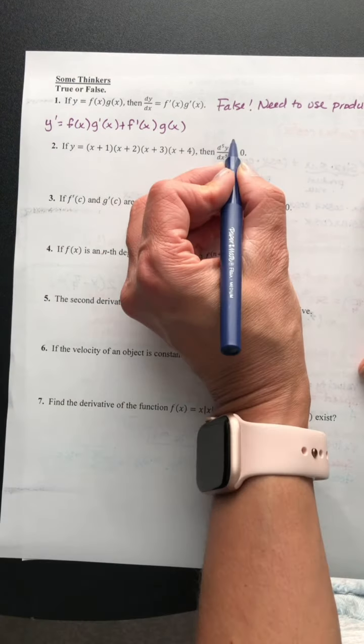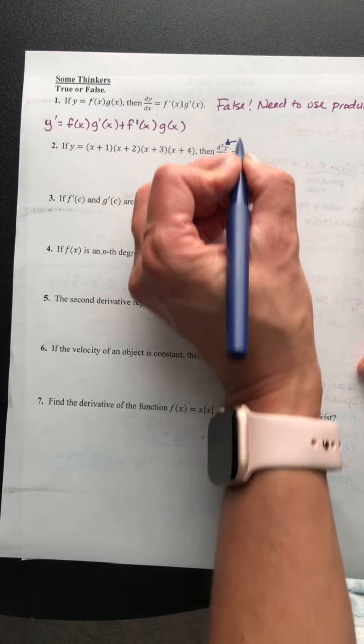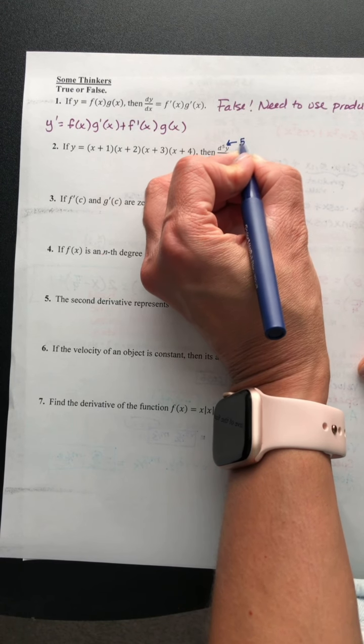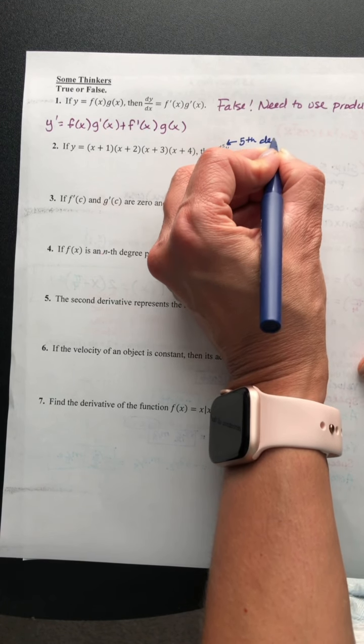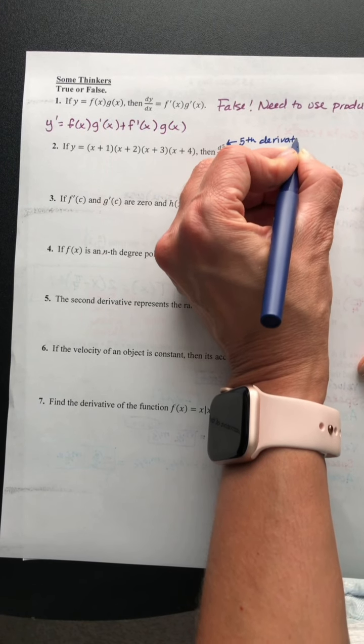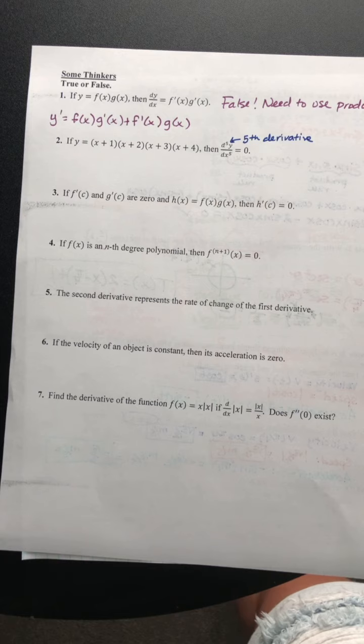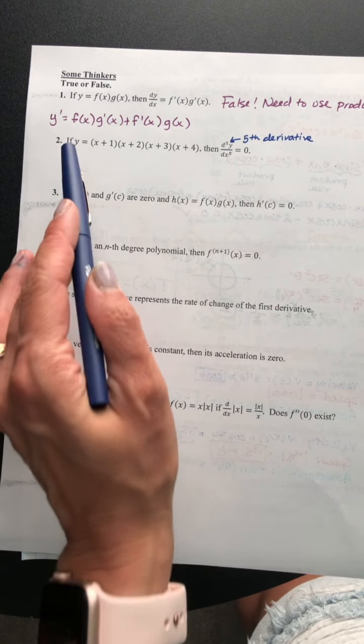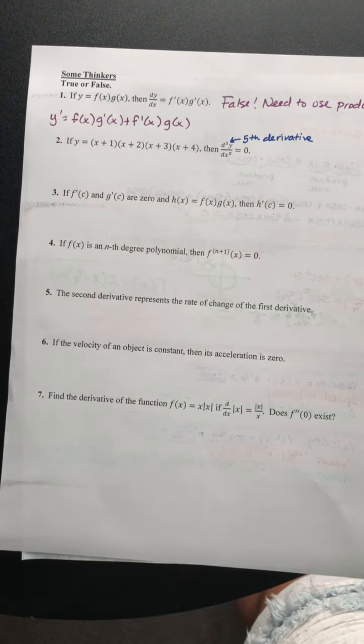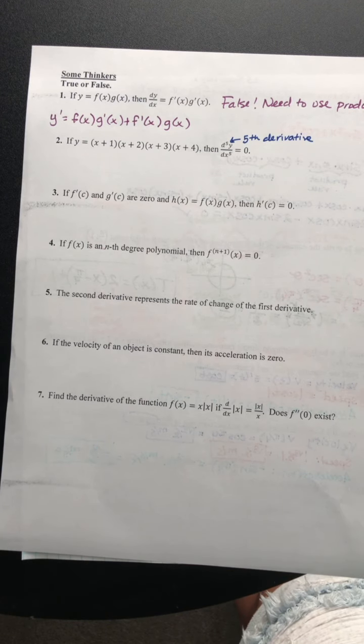What nonsense is that? Well, that means that they're asking for a fifth derivative. We can go higher than 2? Yes, we can go as high as we want, guys. So if y equals all this, then the fifth derivative is going to equal 0. Is this true or false?